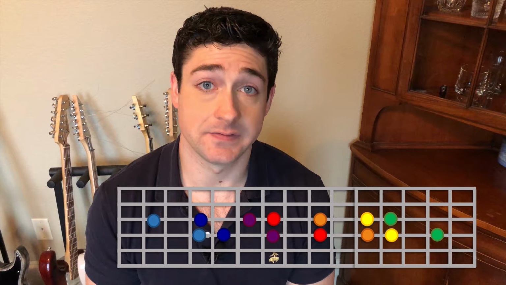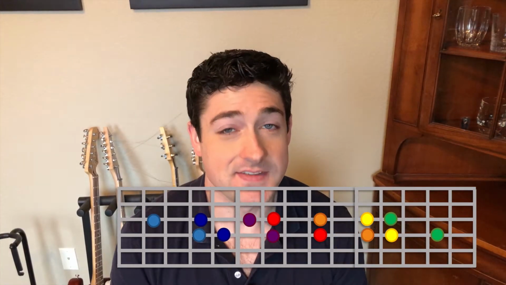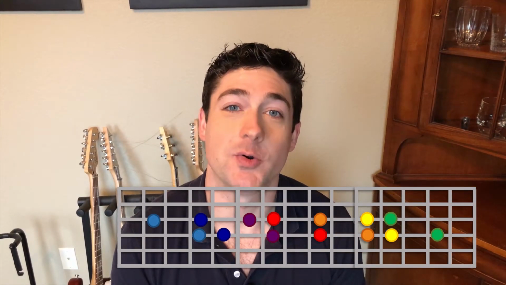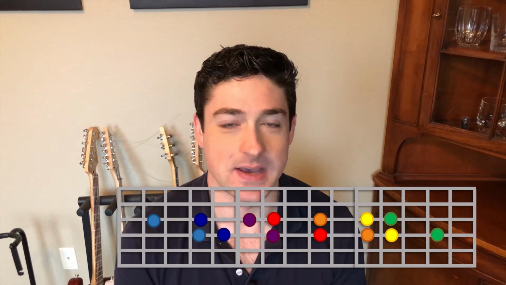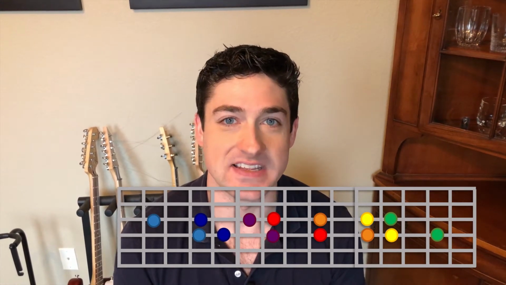So here are the two shapes you need to know. This one for major chords, this one for minor chords. That's it. And here's where they fall on the fretboard. Also notice that I arranged these dyads according to the colors on the light spectrum. Good old Roy G. Biv coming in handy for us knowing the order of these dyads.